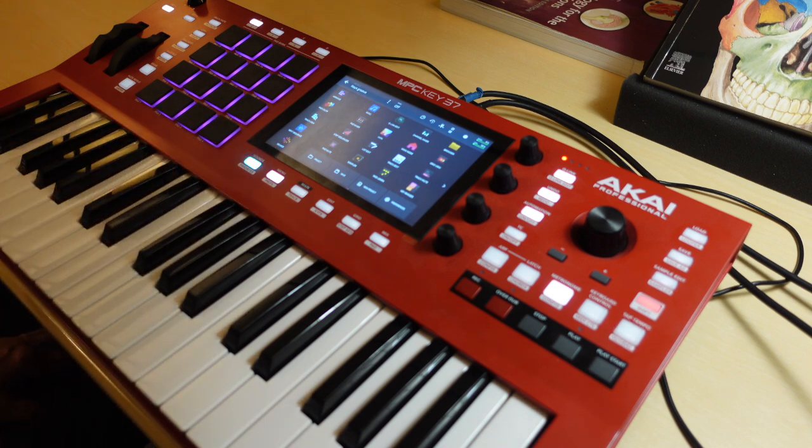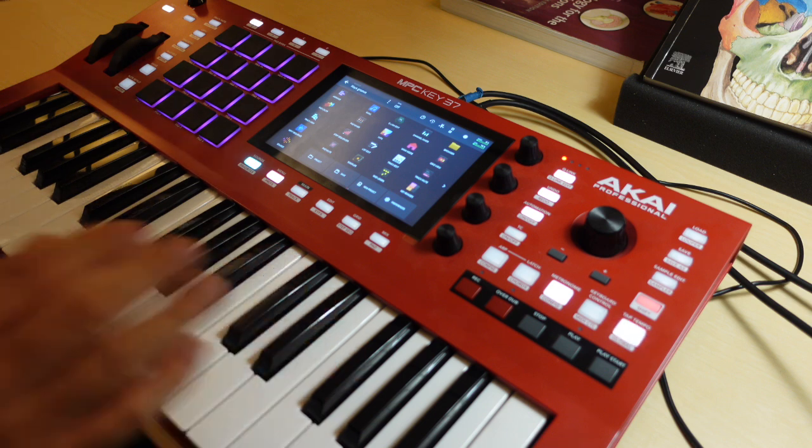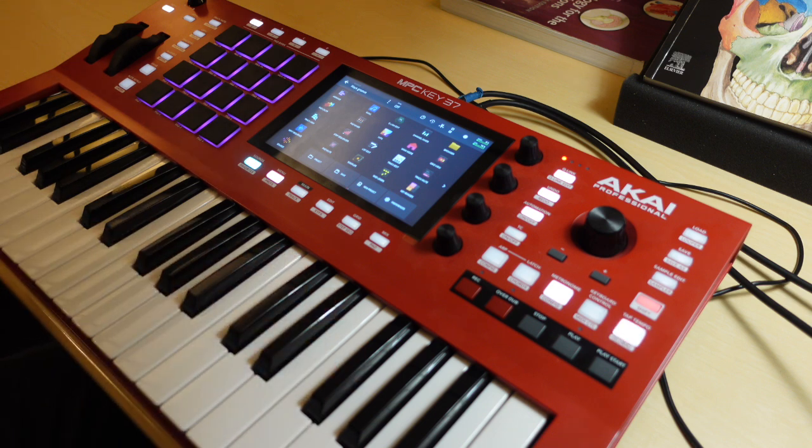If I remember with 3.0, they don't have a shift and a certain button to get to that sounds menu.